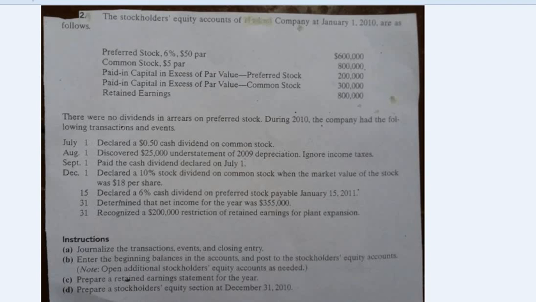we have common stock $800,000, and we divide by the number of shares, 5, and multiply by 0.6.